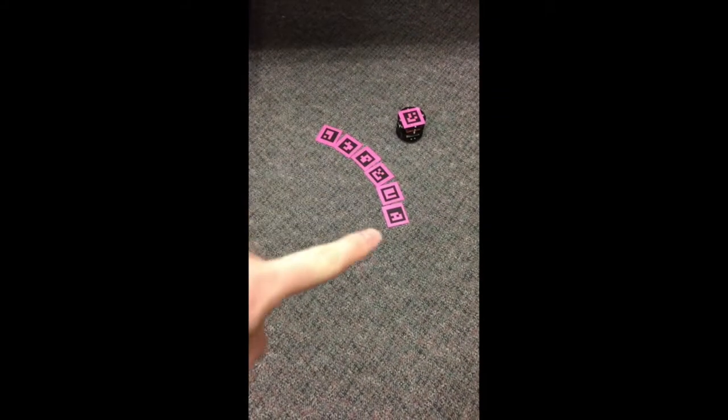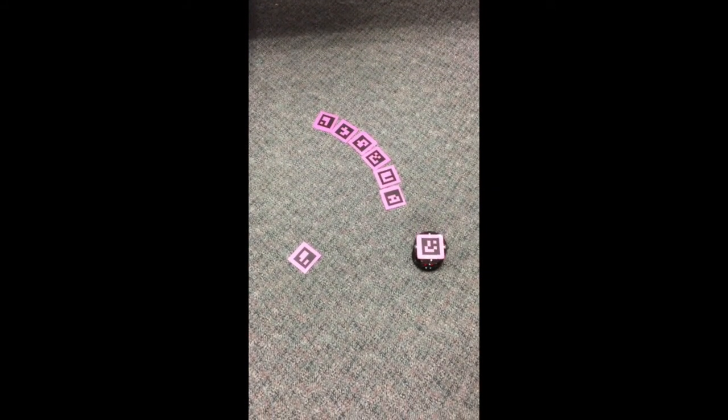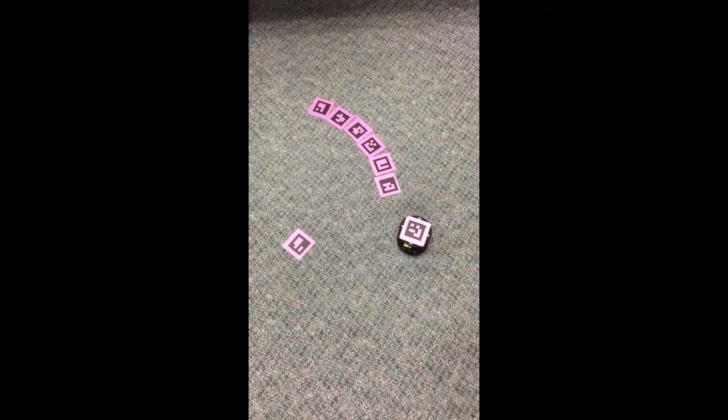So for this test, we set up a wall of repellent fields to see if it will still go towards the goal and not be overwhelmed by those repelling fields. So let's see what happens. As you can see, the robot avoids those repelling fields and still makes it around them towards the goal. And there we go.